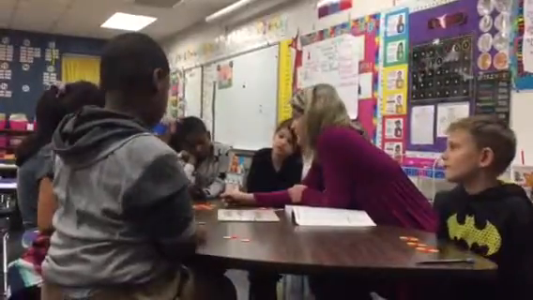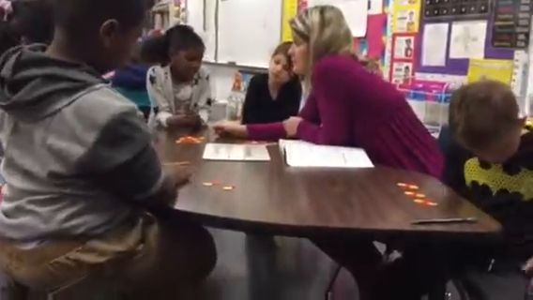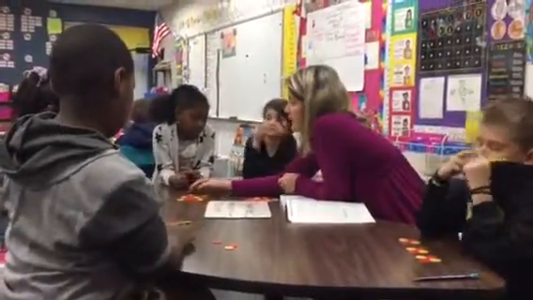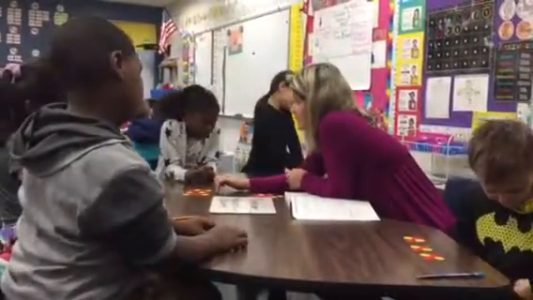How many groups? 4 groups. 3 groups of how many counters? 6. How many counters in each group? So 3 groups of 4.